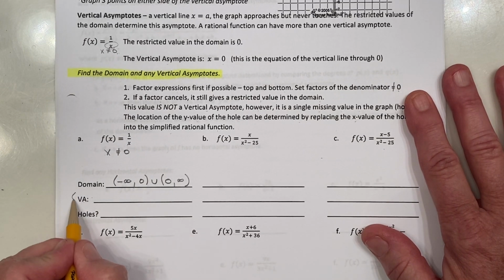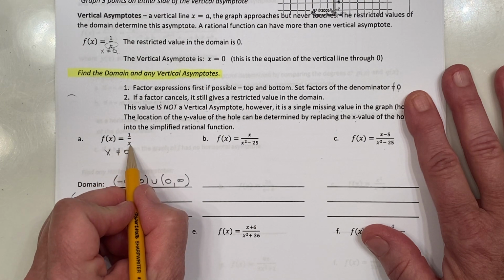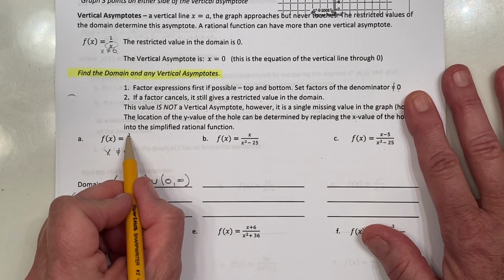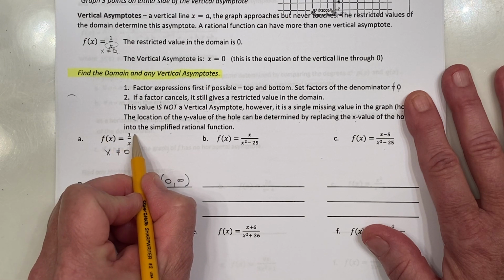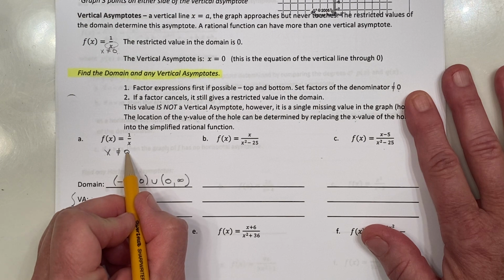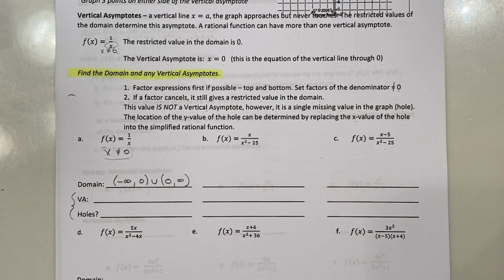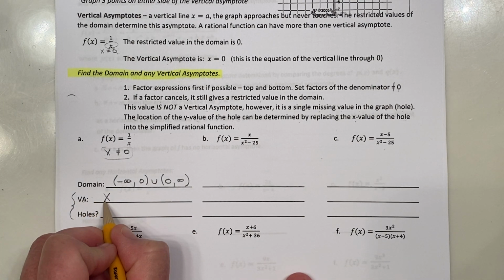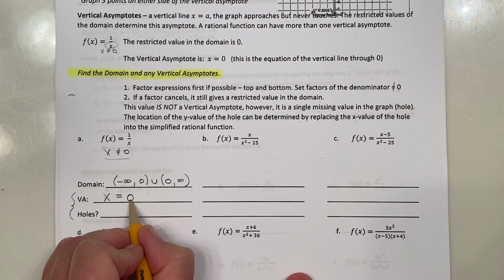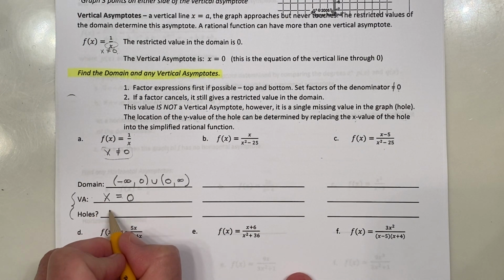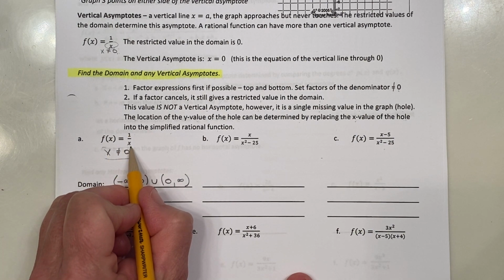All right, now we have to consider, do we have vertical asymptotes or holes? Well, I need to factor, but I can't really factor. Do I have any common factors? No, I have x down here, but not an x up here. So that tells me that this restricted value is now the equation of my vertical asymptote. So we put the vertical asymptote is always x equals, and it's the restricted x value. Holes, no, we have none because we don't have any common factors.